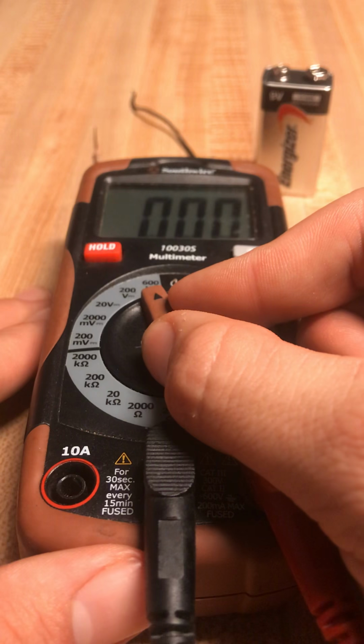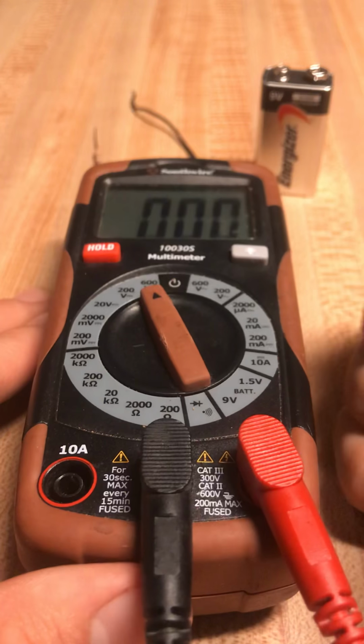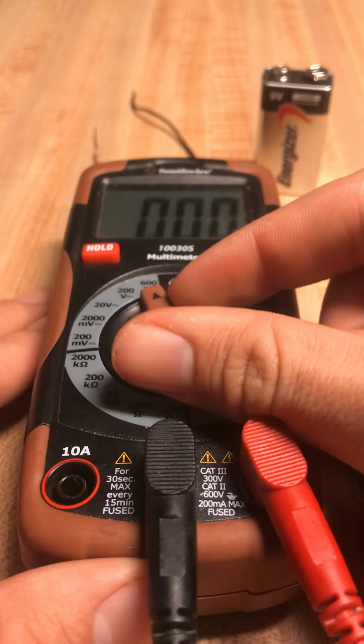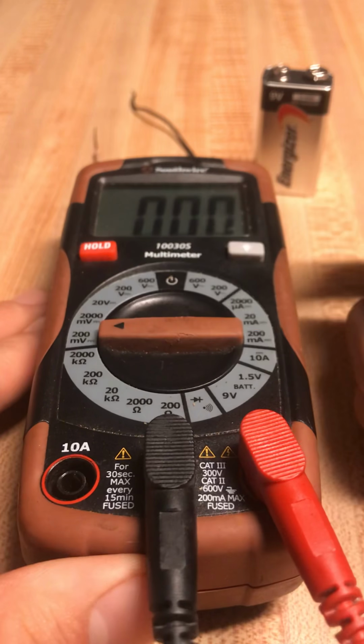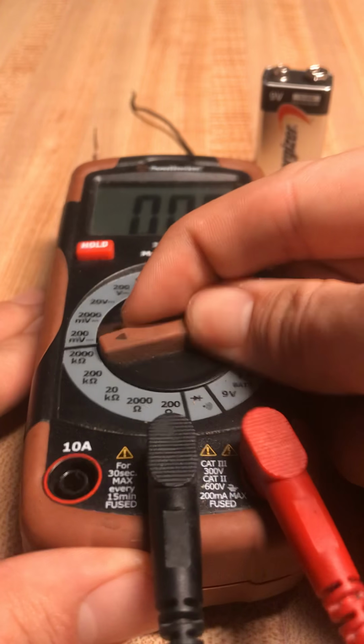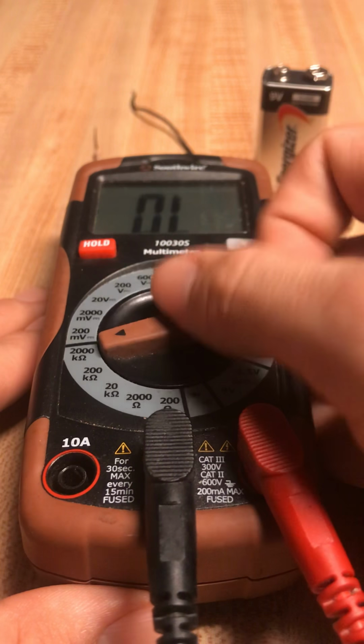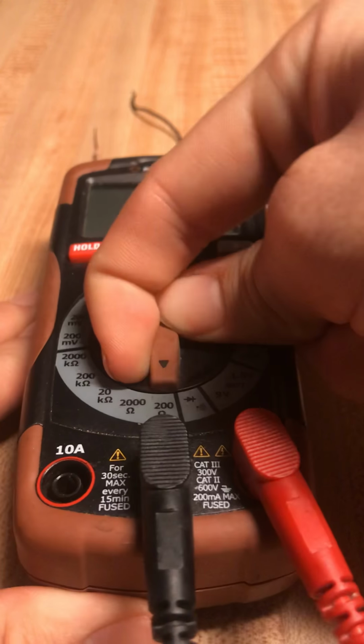Starting off with DC voltage, or direct current, which is symbolized by that M-like shape. It goes from 600 volts to 200 millivolts. Then you go to your resistance, which is measured in ohms. It starts out at 2,000 kiloohms and goes to 200 ohms.